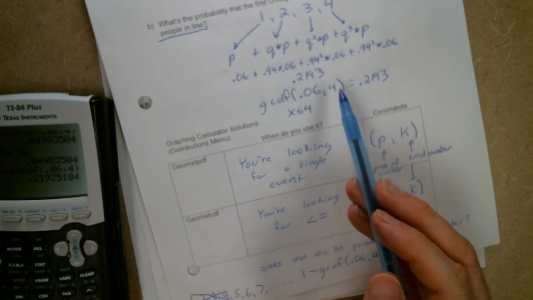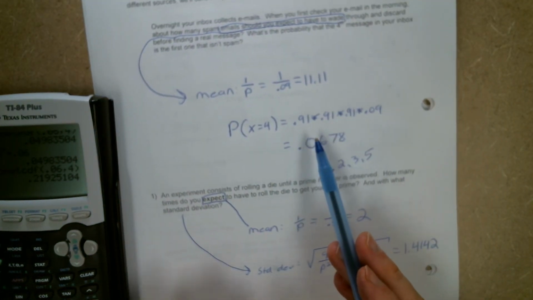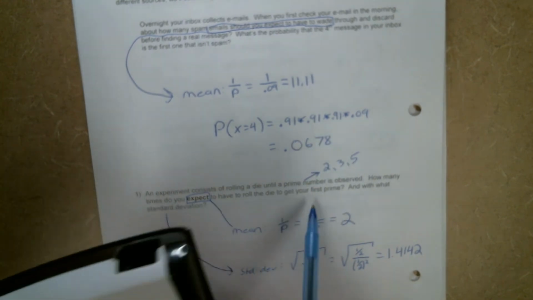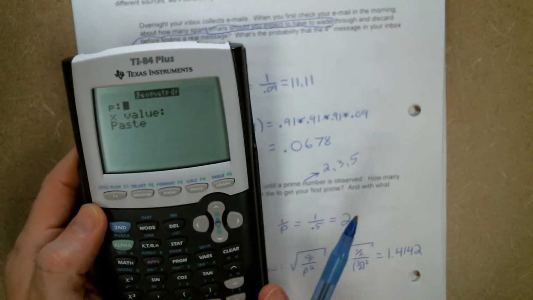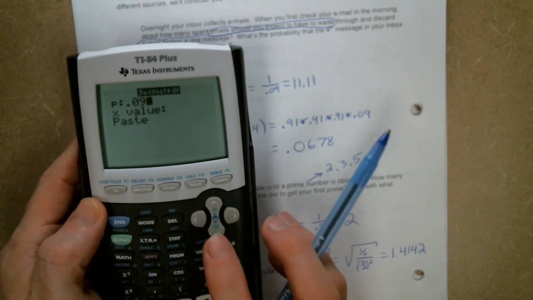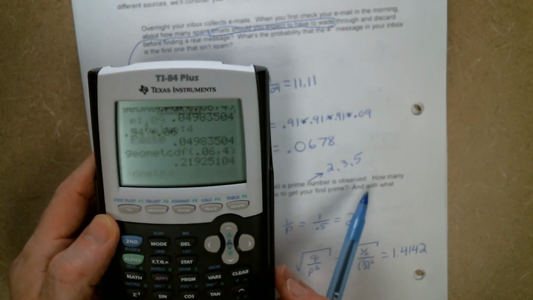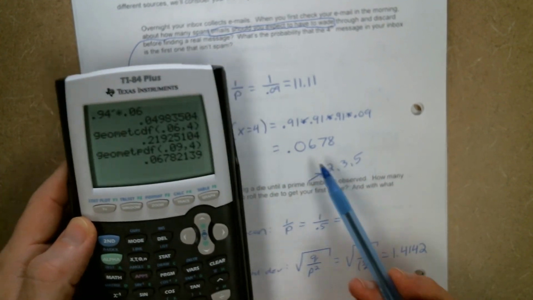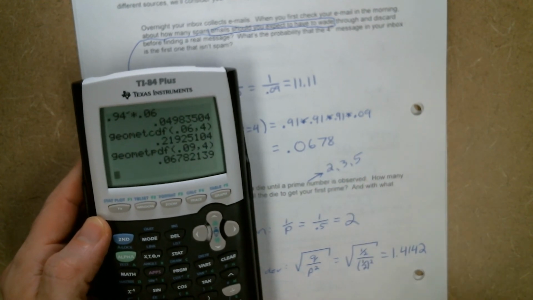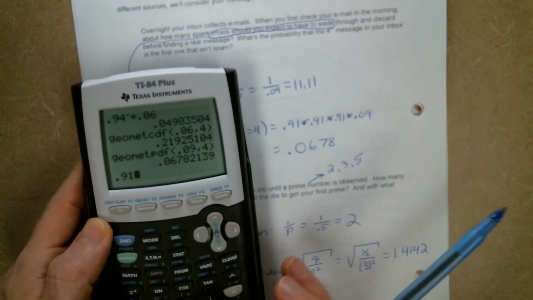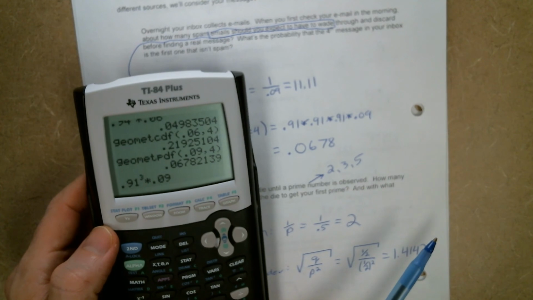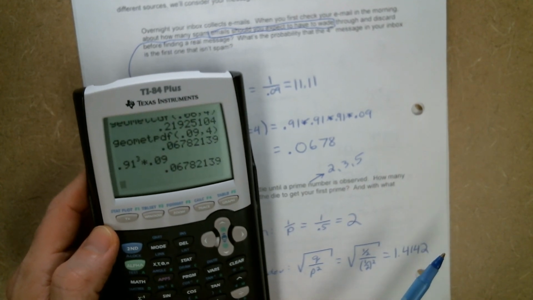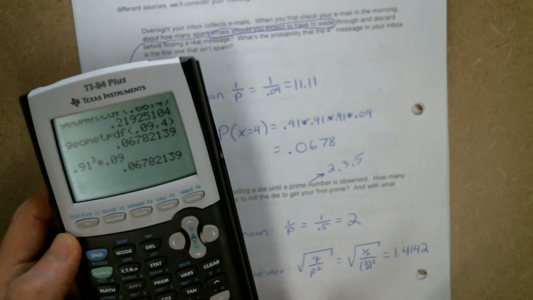So geometric CDF, pretty useful. PDF, it's there. It's your call. Like on this one, when we did x equals 4, we could have done this as a GeoPDF. I could go and do GeoPDF with 0.09 as my chance of succeeding, and I want it to happen on the fourth trial. It's going to give me that same exact answer. So whether you do it this way and type in 0.91 cubed times 0.09, which I think is quicker than going into the distribution menu, it's up to you because they give you the same answer. So whatever you're comfortable with.